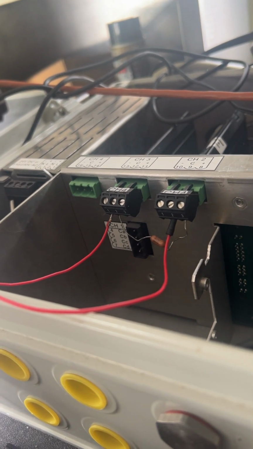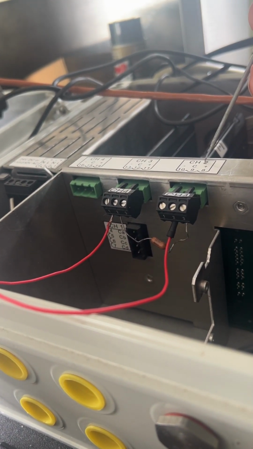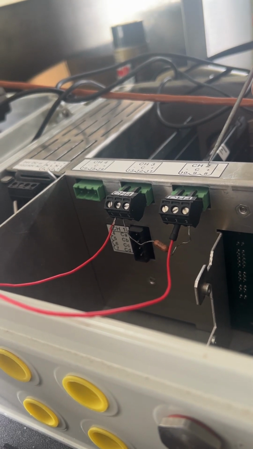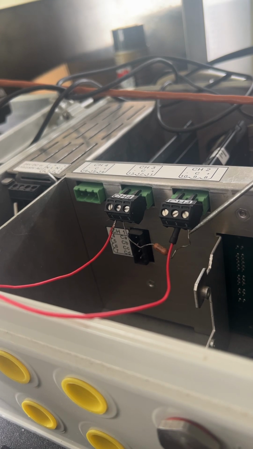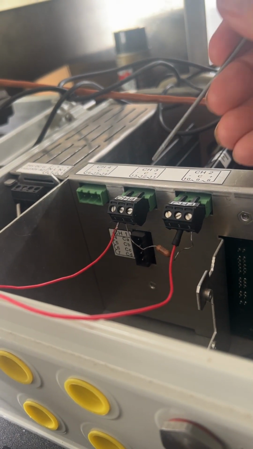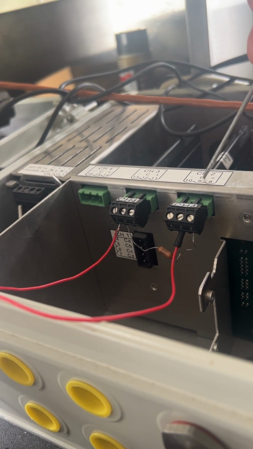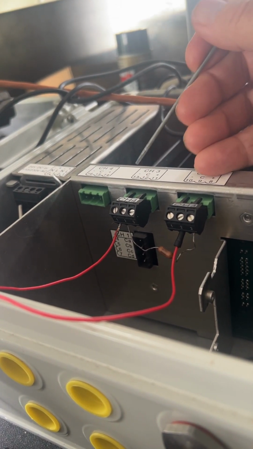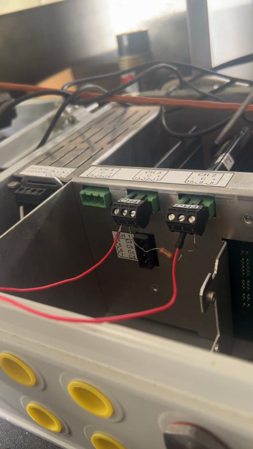Now to make this work for this test, here's my channel 2 with my signal out, and I wire the plus to the common, so this plus is going to this common, and this one's common is going to the minus. And this is what's actually starting and stopping my totalizer.